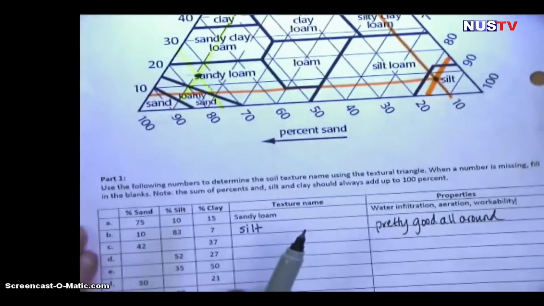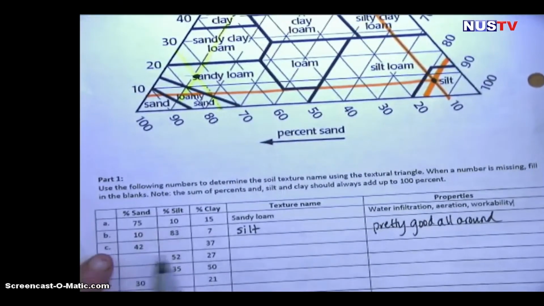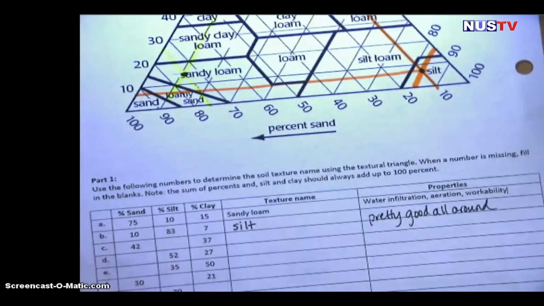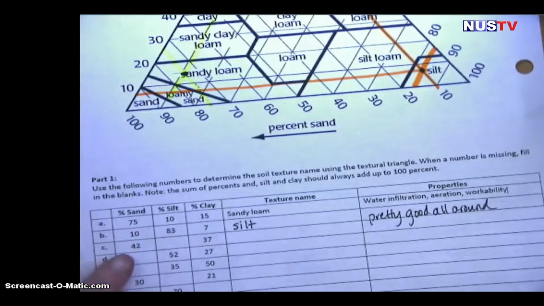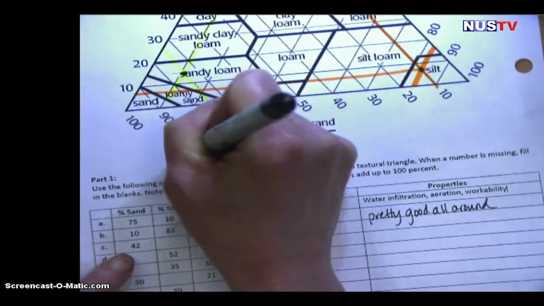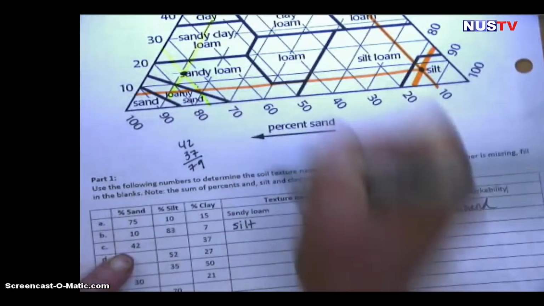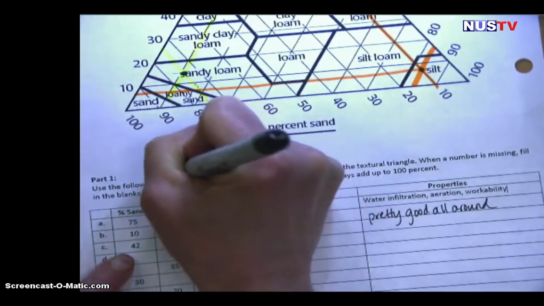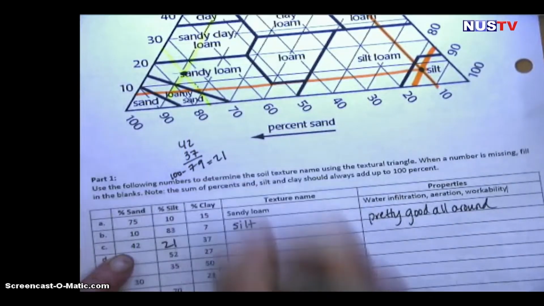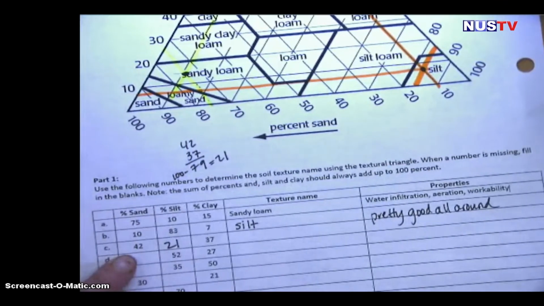So now let's look at this third example, C. 42% sand, we're not sure how much silt, 37% clay. So to figure out the amount of silt, the whole thing has to add up to 100. So we'll add these two together, 42 plus 37 is 79. 100% minus 79, so that's 21% silt.